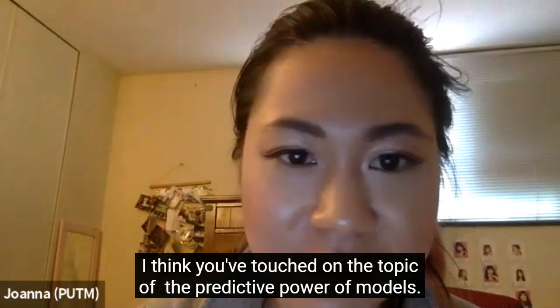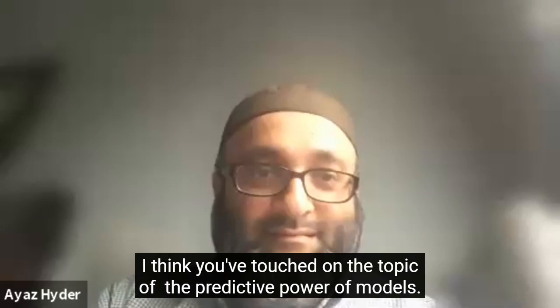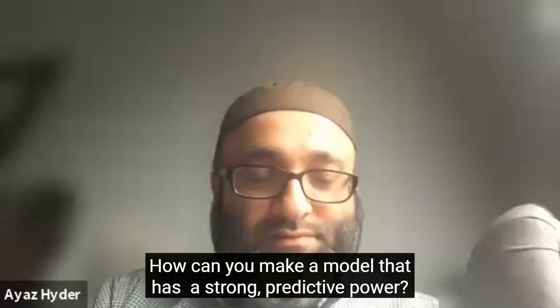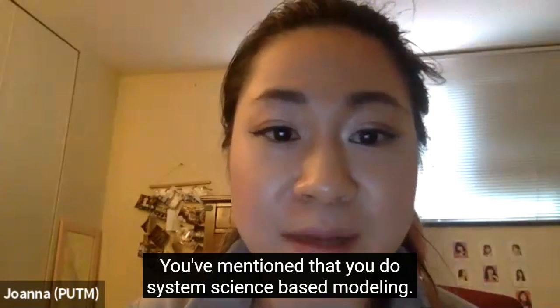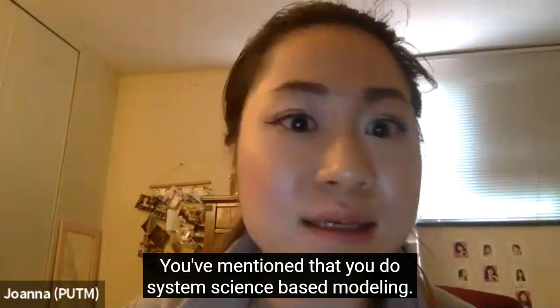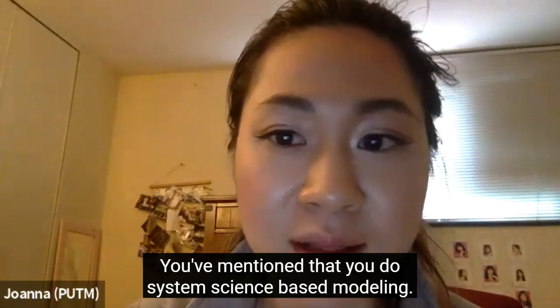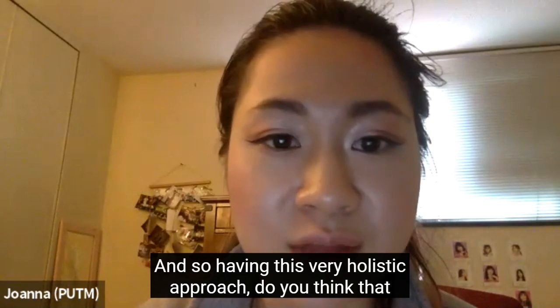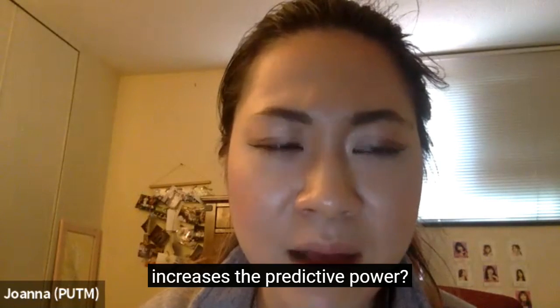I think you've touched on the topic of the predictive power of models. How can you make a model that has a strong predictive power? You've mentioned that you do system science-based modeling. And so having this very holistic approach, do you think that increases the predictive power?